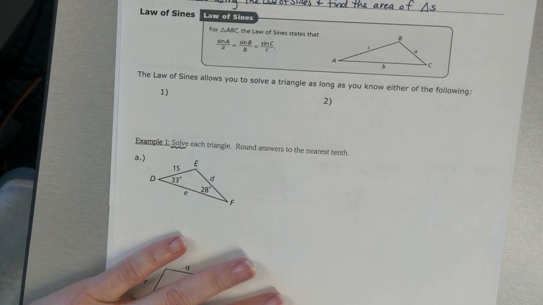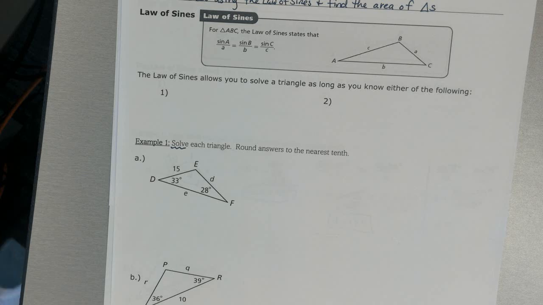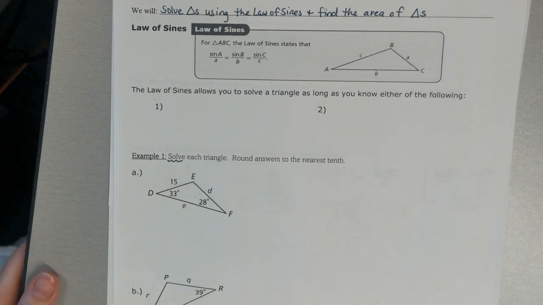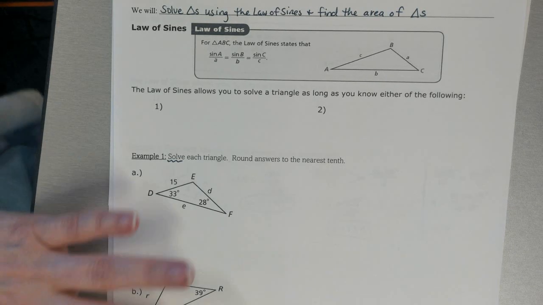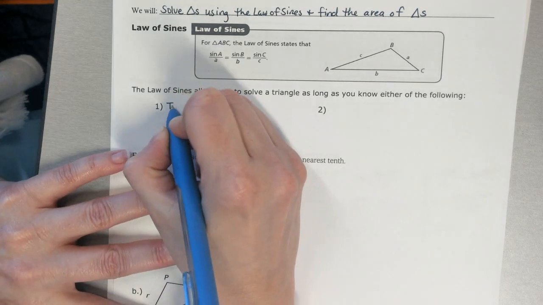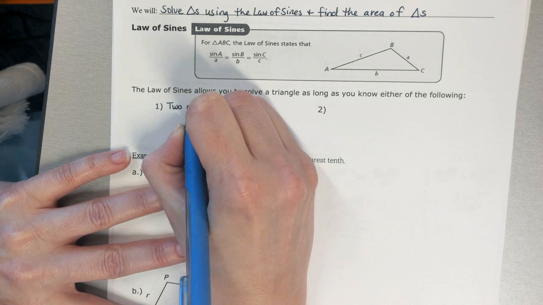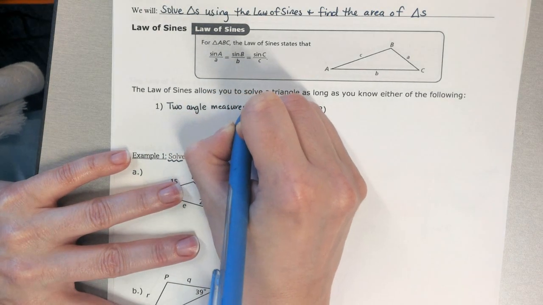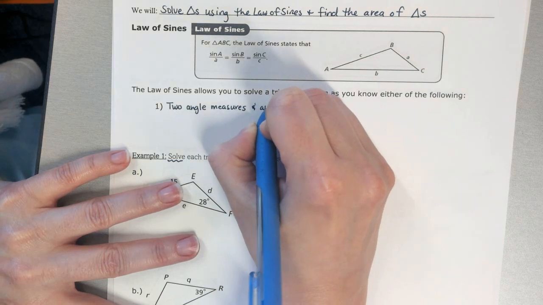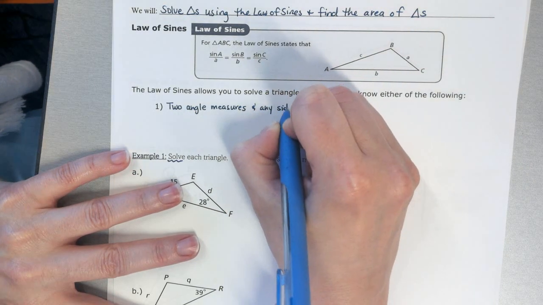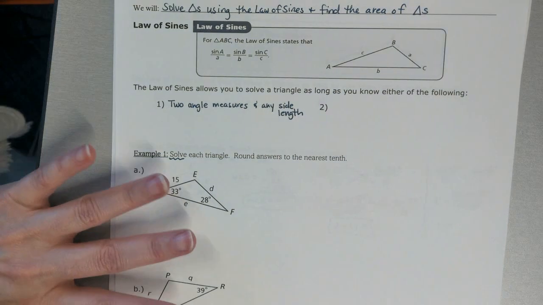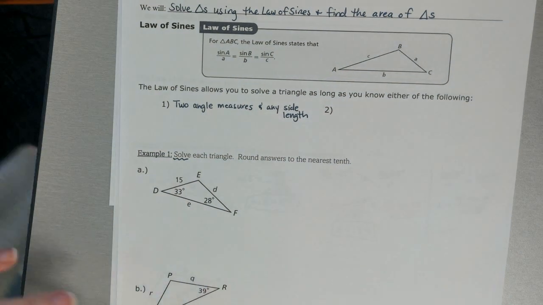So the law of sines allows you to solve the triangle if you know either of the following. The first case is if you know 2 angle measures and any side length. So you need 2 angles and then 1 side.